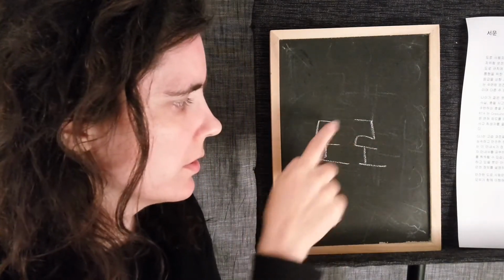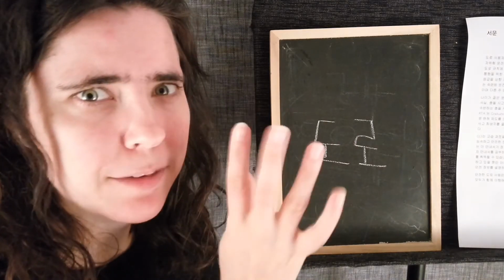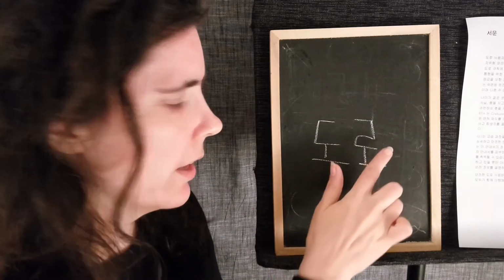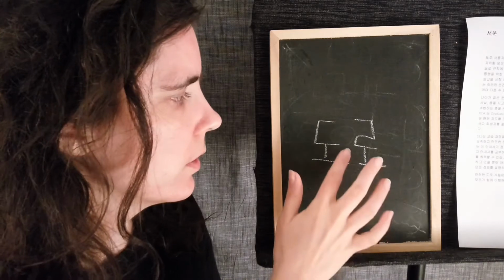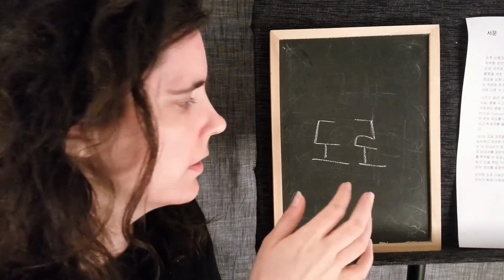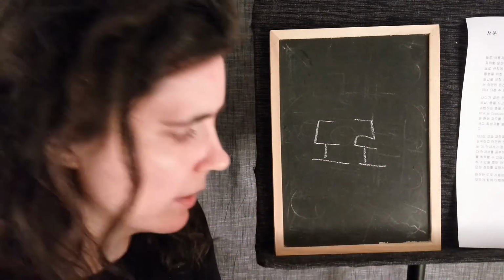So again, this was our in-between T sound, and then a lo, so toro was our first sound.